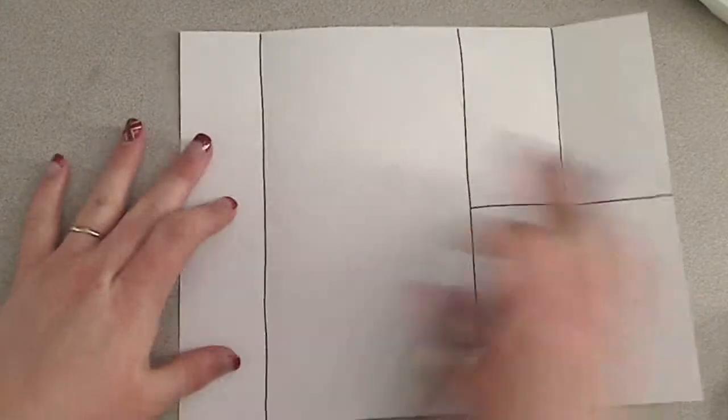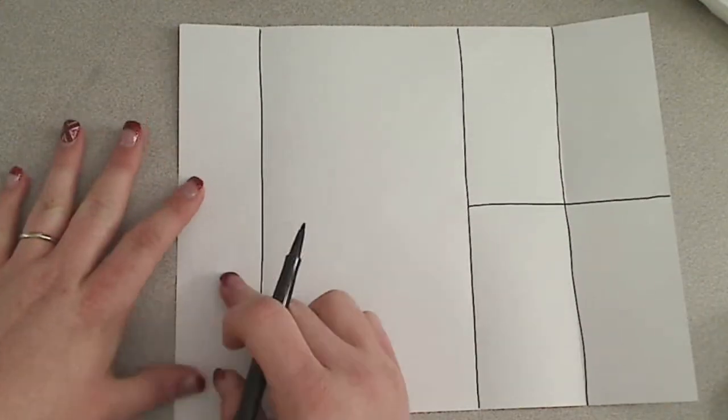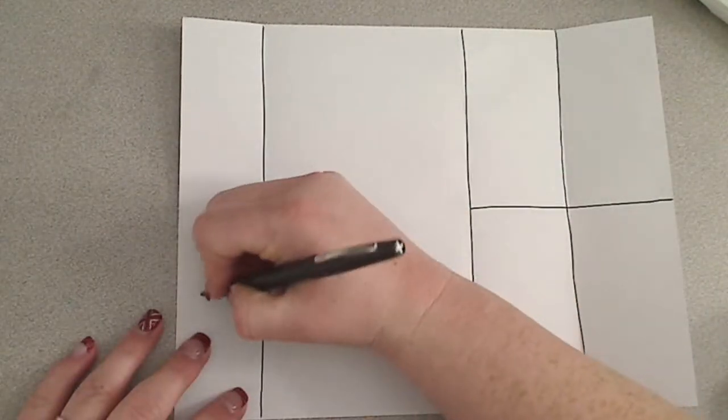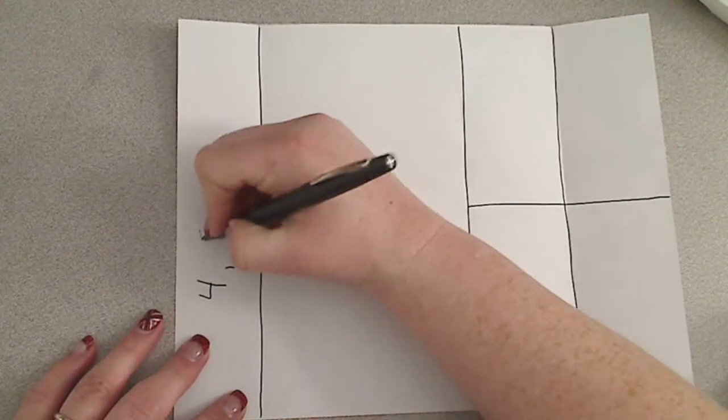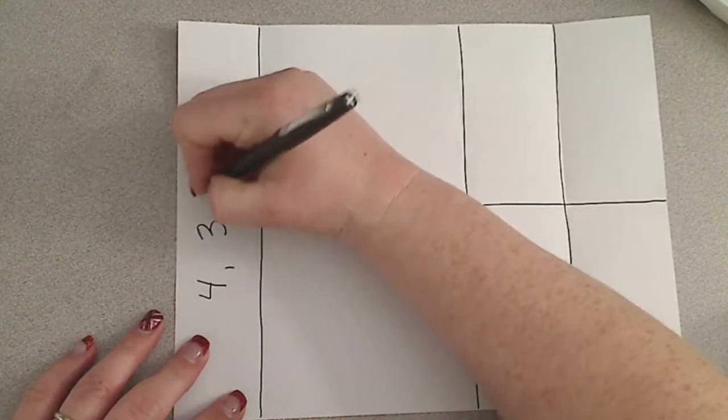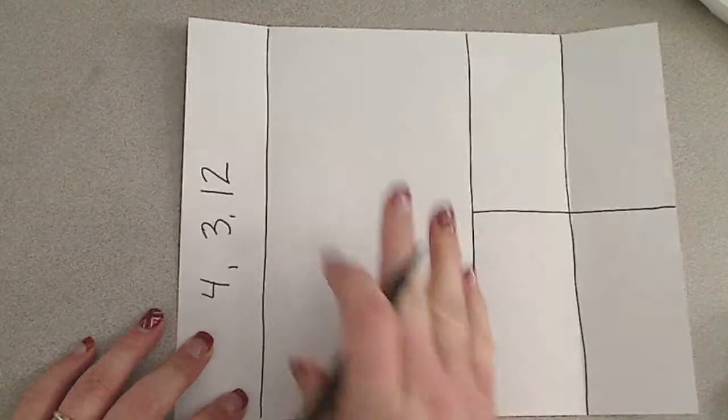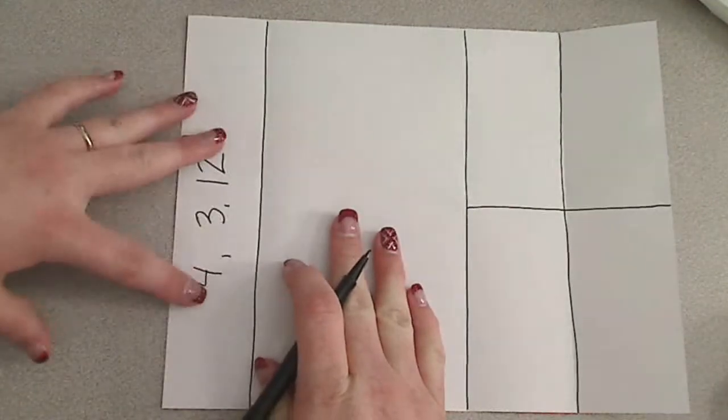So in this column is going to be our numbers. In this case, we're going to have 4, 3, and 12. In this column is where we're going to represent the 4 equations.